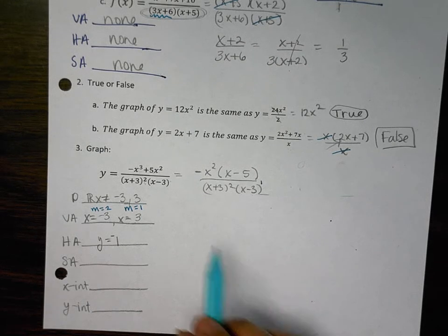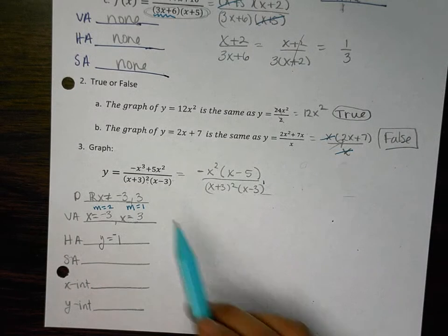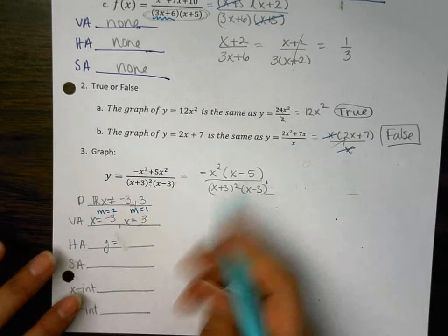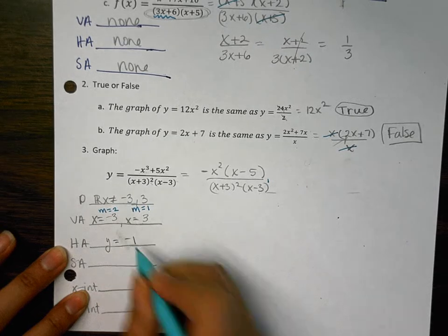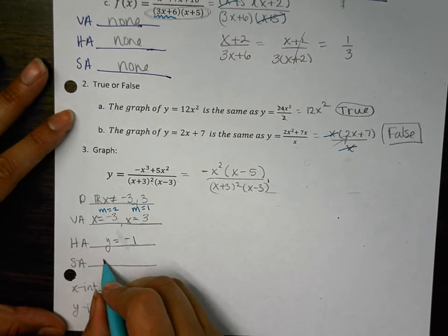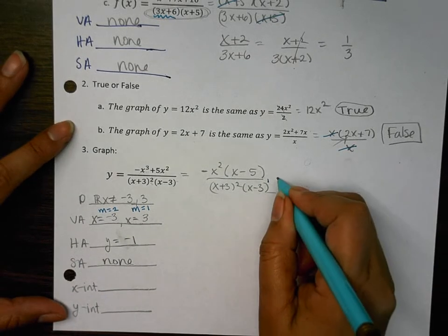Now, what if you have two different coefficients at the bottom? Do you multiply? So if there was like a 2x there and a 3x there, you would multiply them. All right. So y equals -1. Slant, what do I put for slant if it's not top heavy? None.